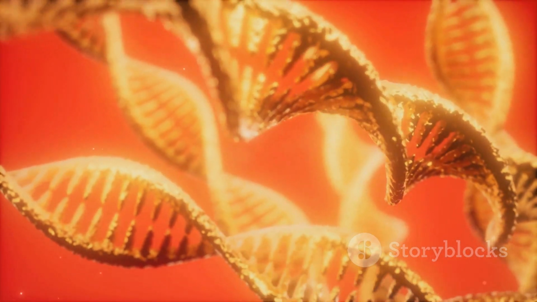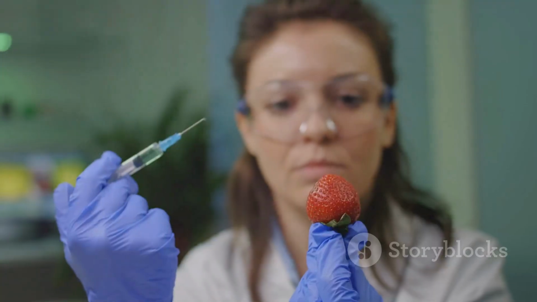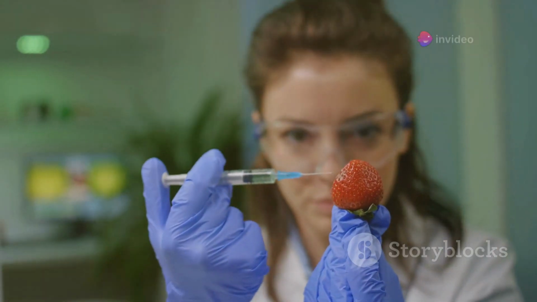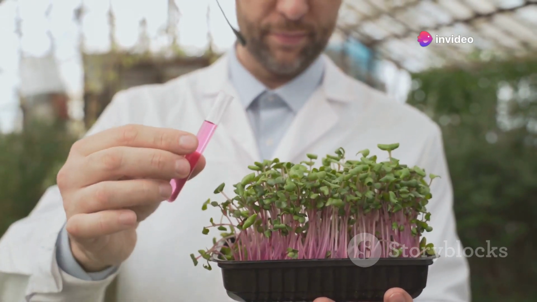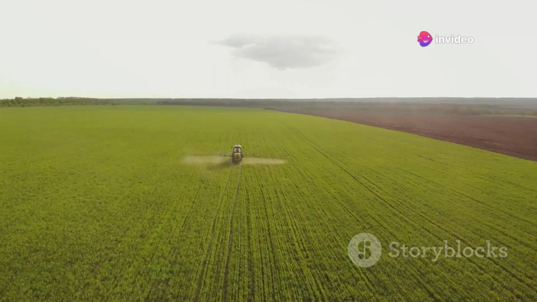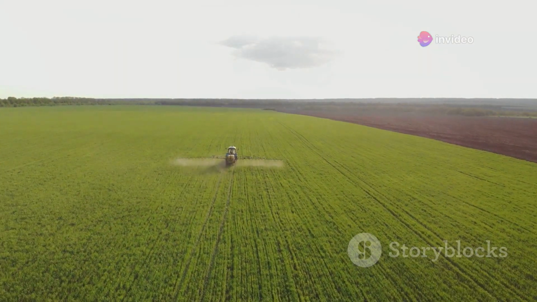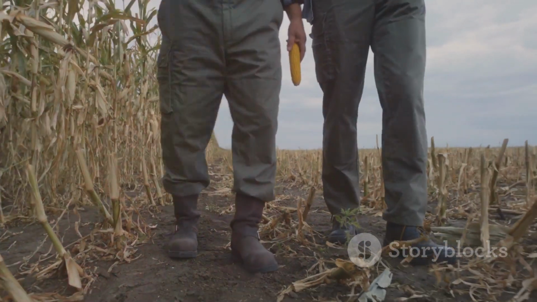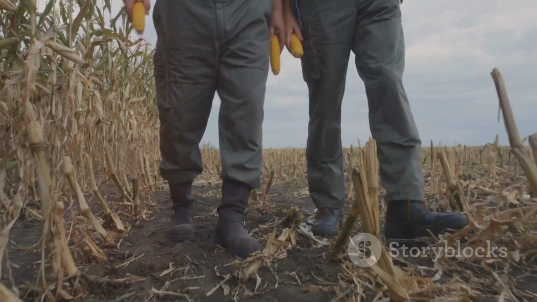GMOs are not created through traditional breeding methods. Instead, their genetic material is altered in a lab. For example, scientists might add a gene from one species to another. This could make a crop resistant to a particular pest. By doing this, farmers can grow crops that are more robust and productive.